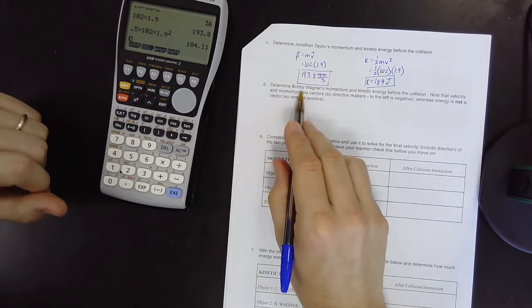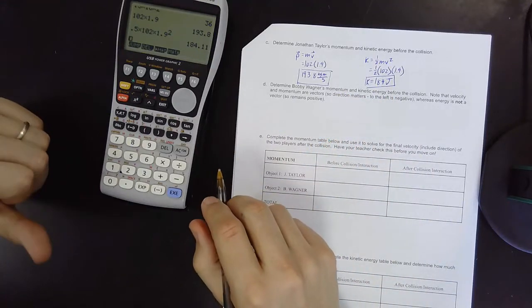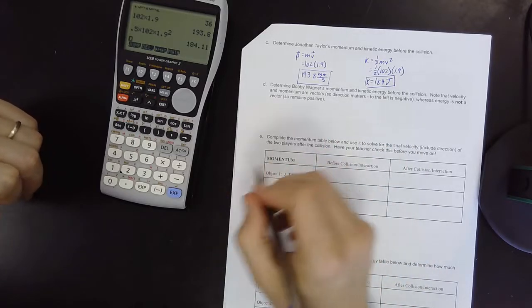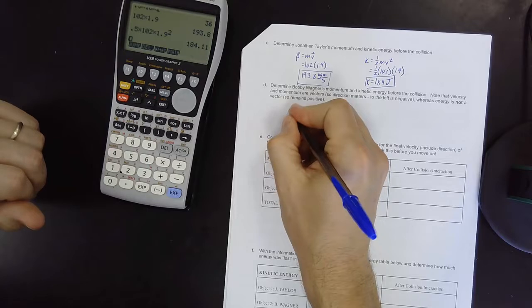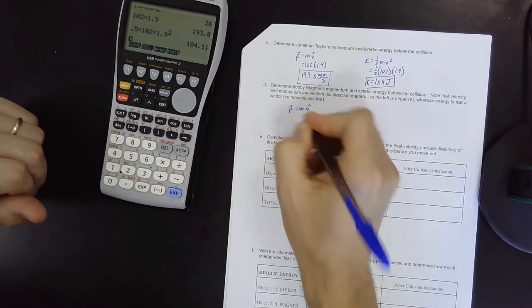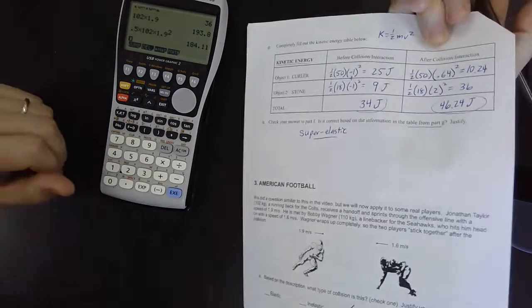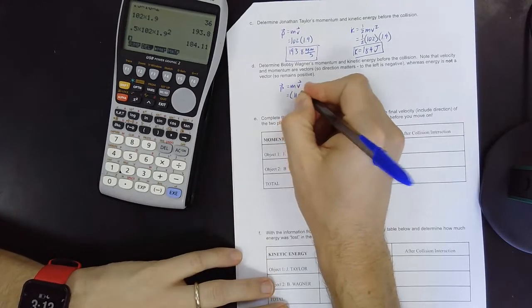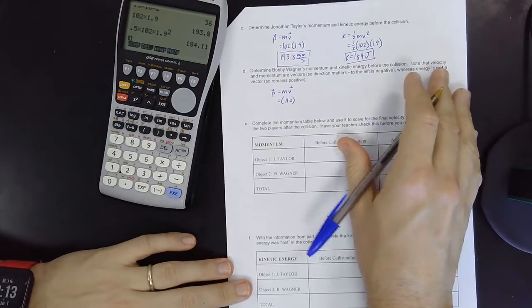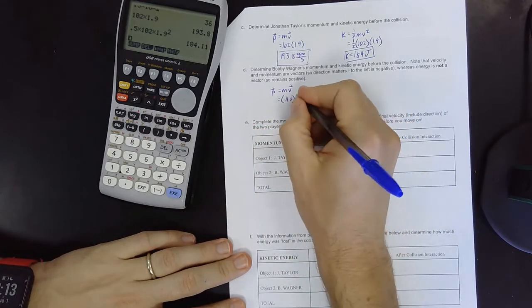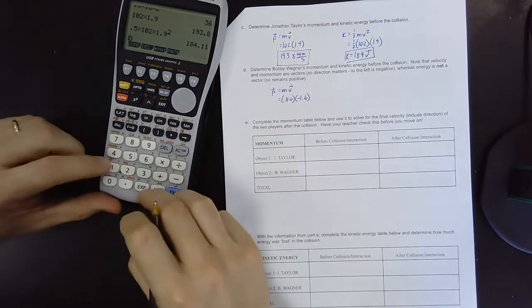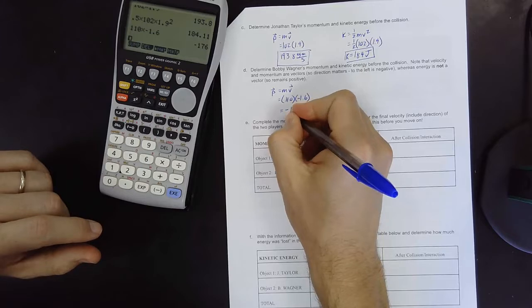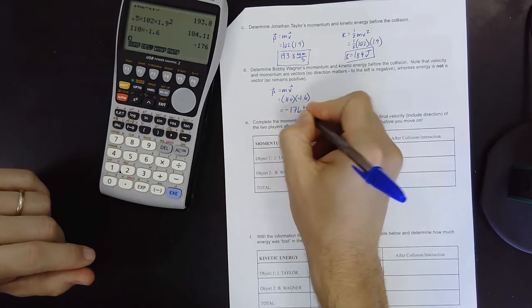The next question is determine Bobby Wagner's momentum and kinetic energy before the collision. Notice that velocity and momentum are vectors, so direction matters. So the negative is going to be important for our momentum there. So our momentum, again, will be mv. The mass was 110. His velocity was 1.6, but it is going to the left. In the drawing, he's going to the left, so we're going to put in a negative 1.6 here. And so 110 times negative 1.6 should give me negative 176 kilogram meters per second.